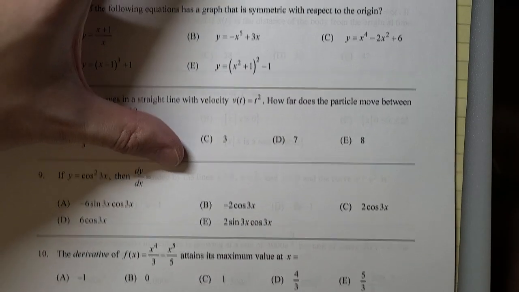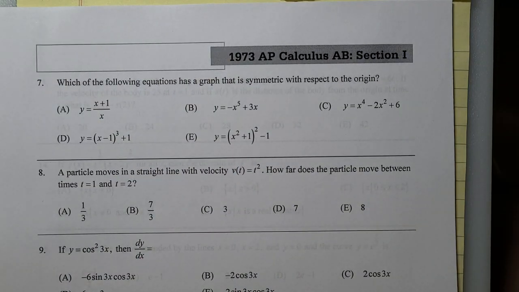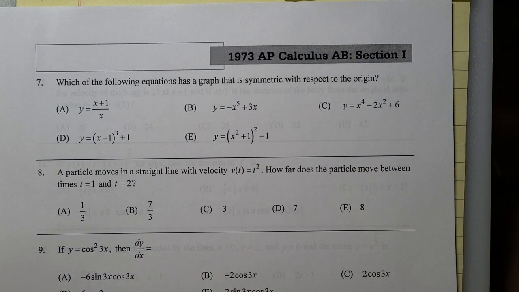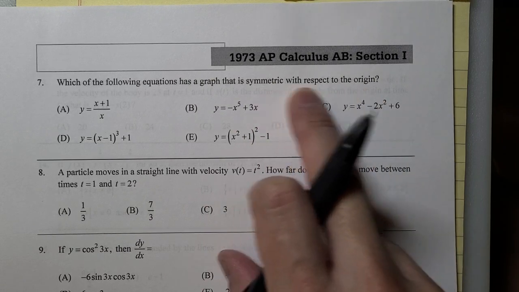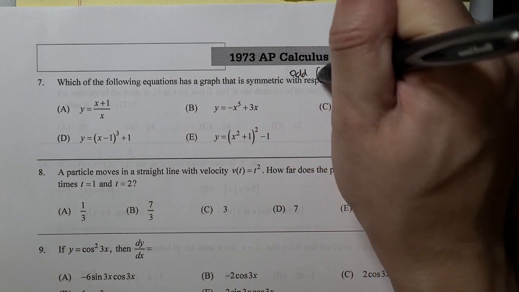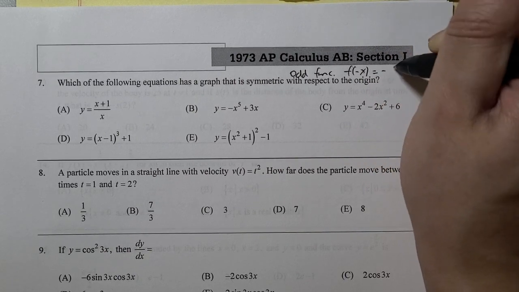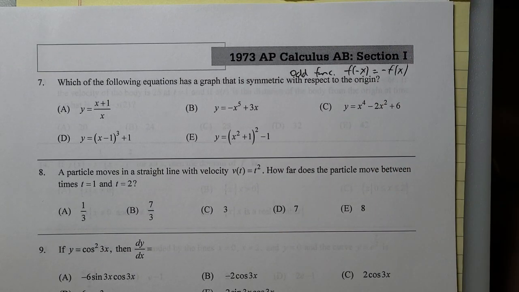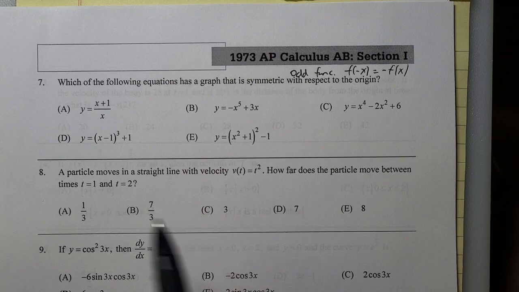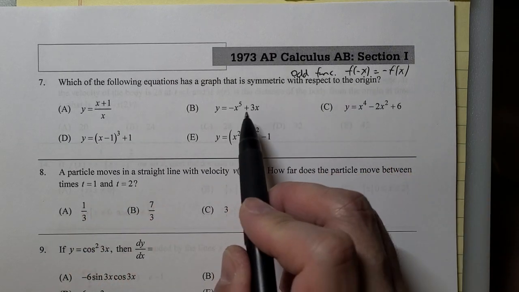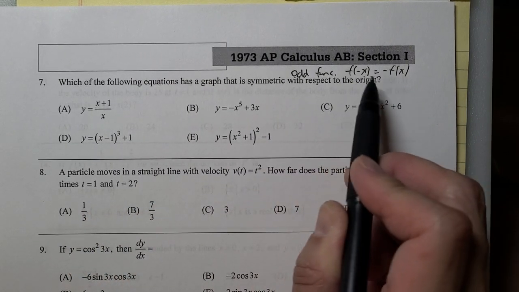Which of the following equations has a graph that is symmetric with respect to the origin? This should sound like an odd function, which is f of negative x is negative f of x. That's the definition of an odd function. Which one's an odd function? If we just eyeball it, it's clearly B. You could do this test also.